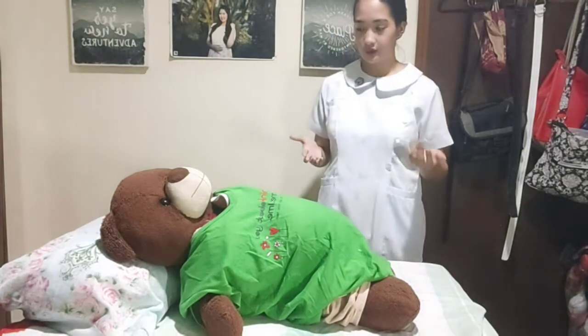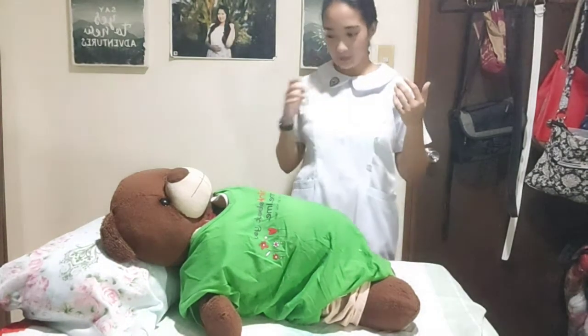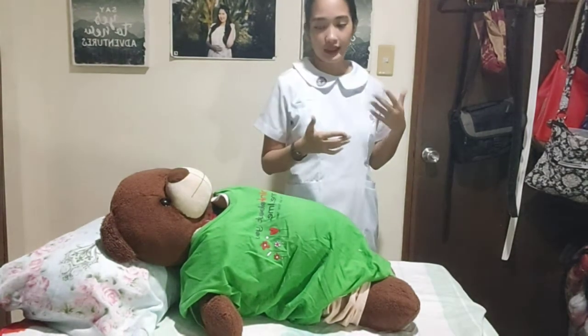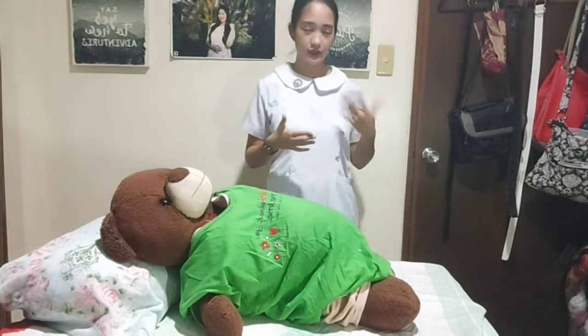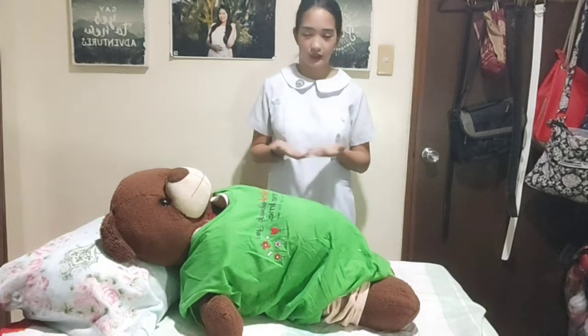We need to review the client's record of last menstrual period and the prenatal visit. This is to get the baseline data of the patient. Next one is to gather the necessary materials. This is to save time and effort. Next one is we need to plan.